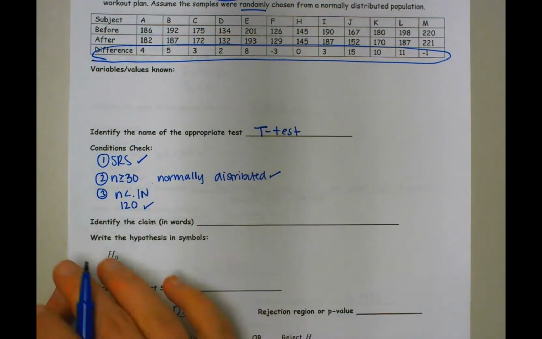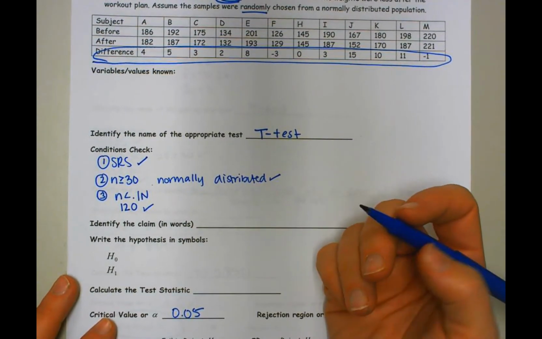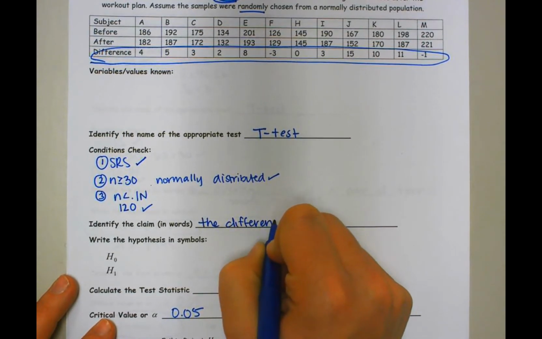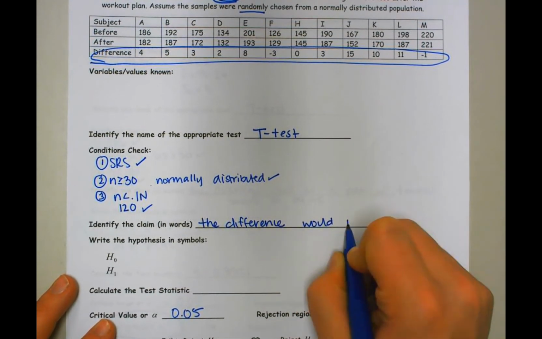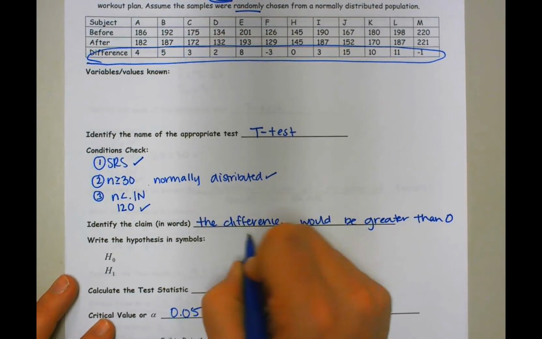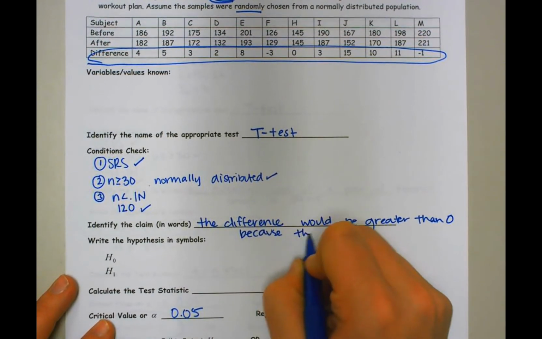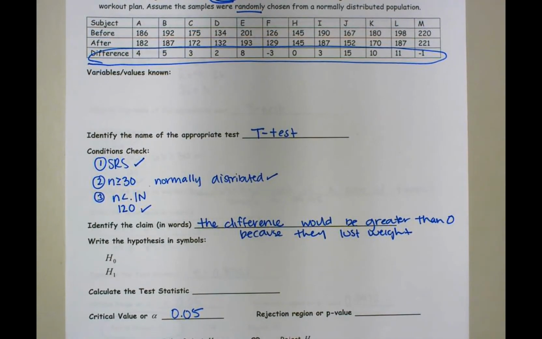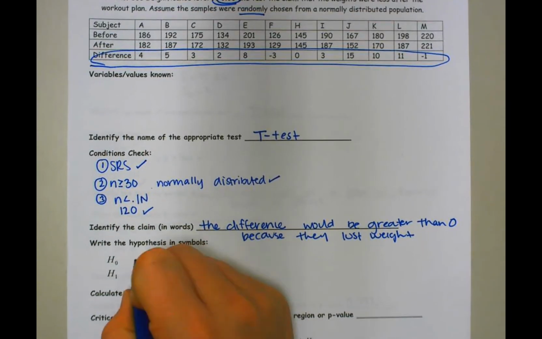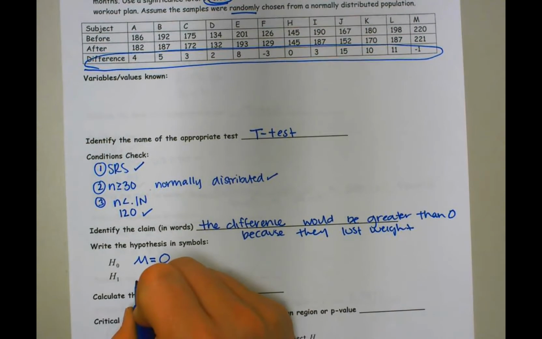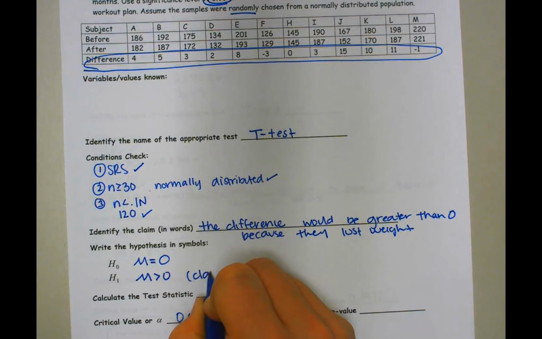So in our study, our claim that they weigh less would mean that the difference would be greater than 0 because they lost weight. Because losing weight is a positive number, we want our value to be greater than 0. We want it to be a positive number. So our mu value is always equality, so we would say that it equals 0, that there is no difference. And then our mu being greater than 0 is our claim.